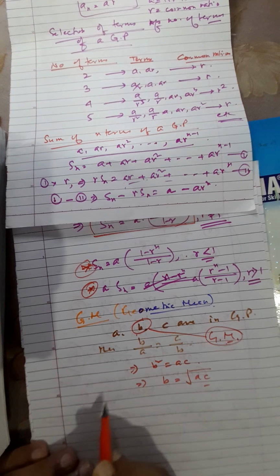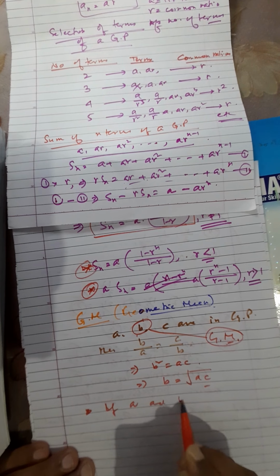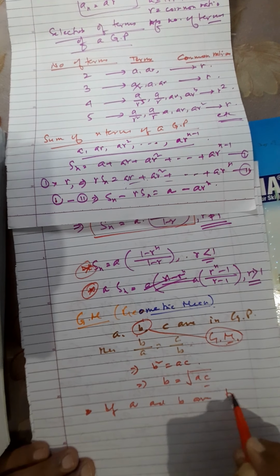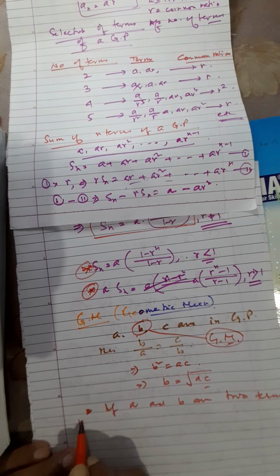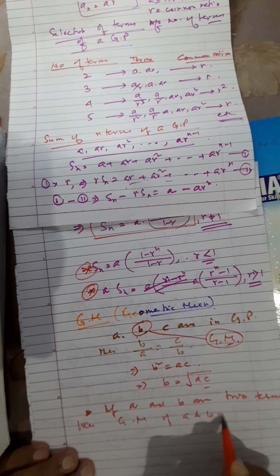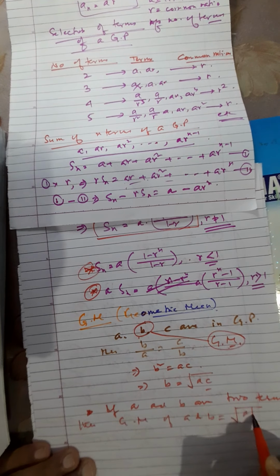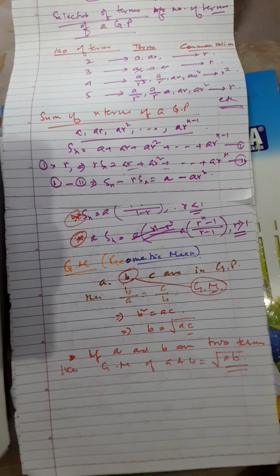So if A and B are any two terms, then GM of A and B is equal to root over AB. GM of A and B is equal to root over AB.